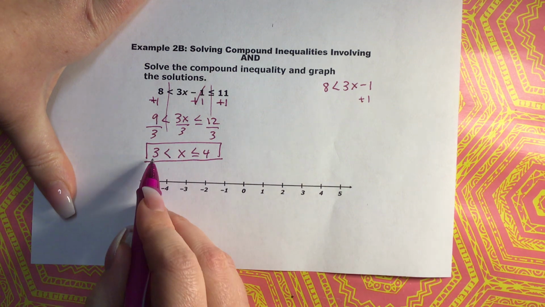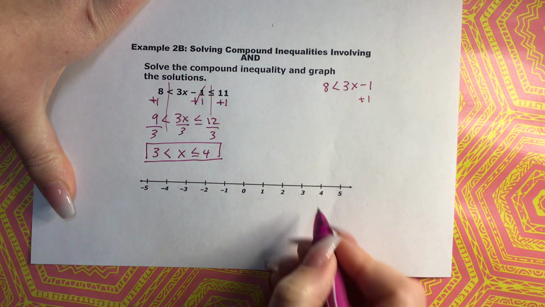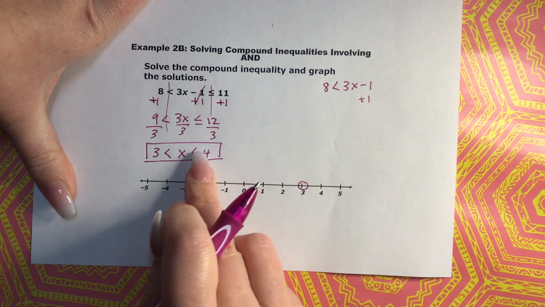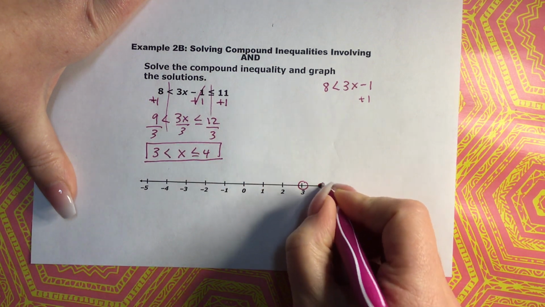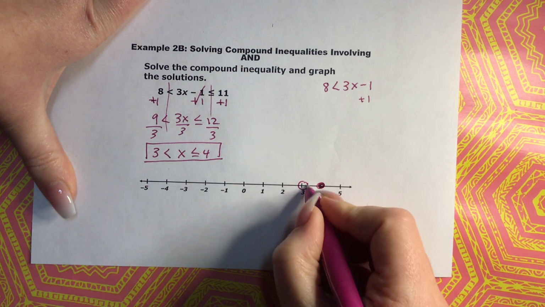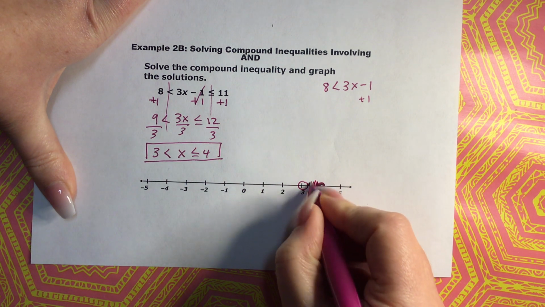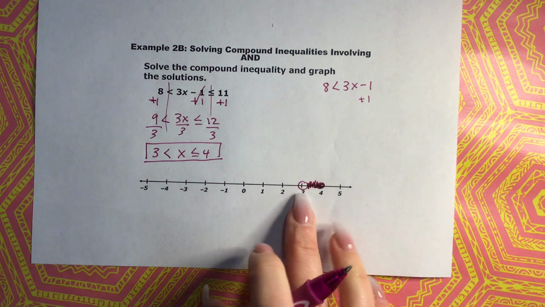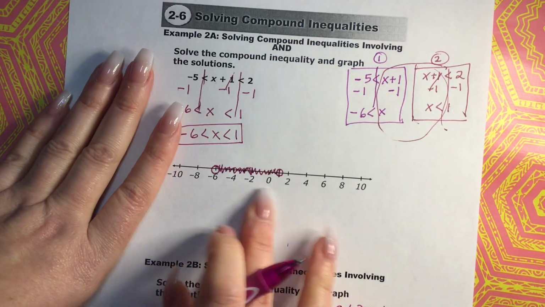So we go to 3, and there is an open circle. And then we go to 4, and it's going to be a closed circle. And then x is greater than 3 and less than or equal to 4. So it's everything in between these two numbers. And look at that, an "and" shape. Oh, it's such a cute little "and" shape. Look at that "and" shape. Oh, they're so cute.